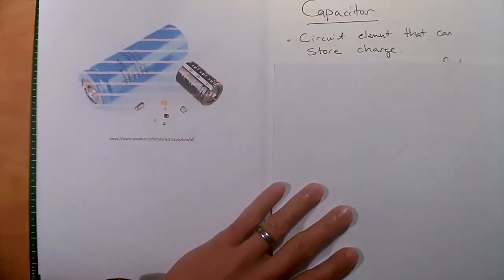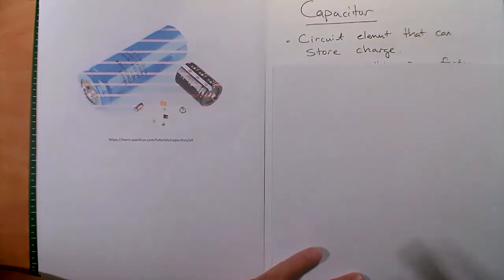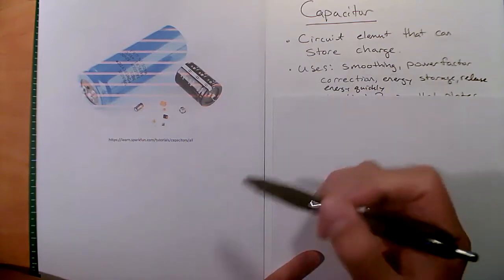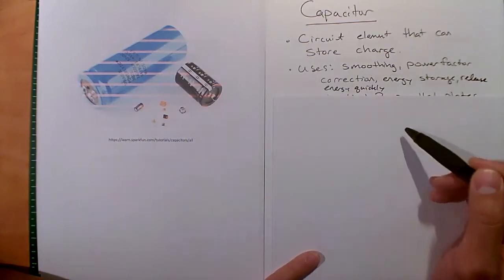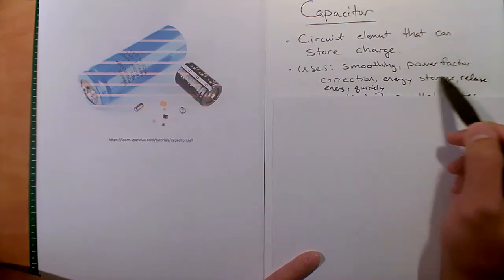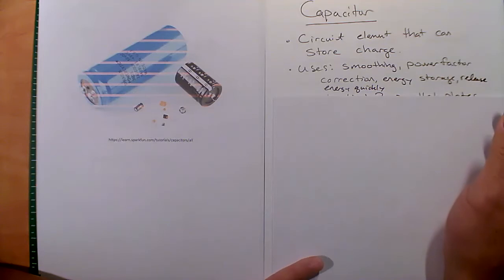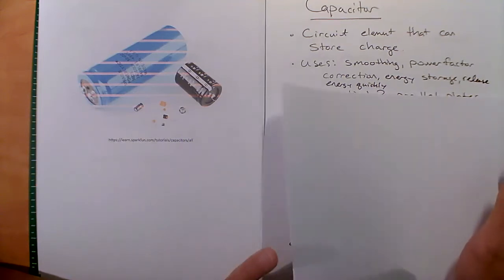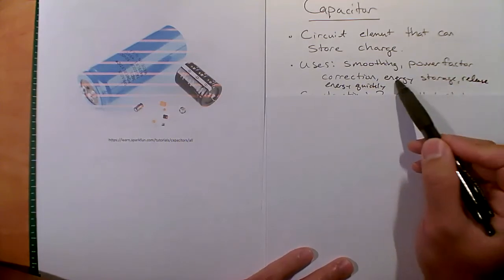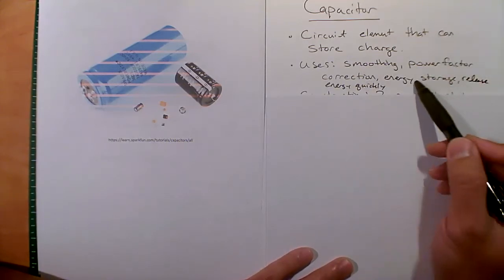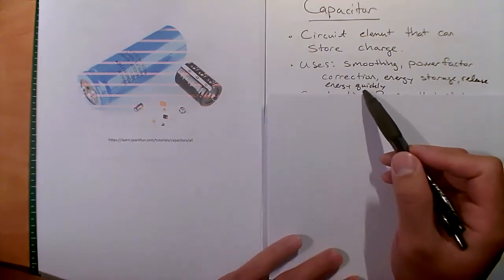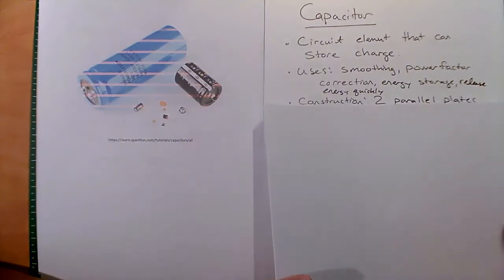And what is a capacitor? It's an element that can store electrical charge, right? That Q. And there's a lot of uses for it. Smoothing, so if you have a signal that's bumpy and noisy, if you put a capacitor in parallel, you can smooth it out. It can be used for power factor correction, which I think you might have heard of in your other classes, but we will definitely talk about power factor correction in later lectures. It can, of course, store energy. If you can store charge, it can store energy. And it can be used to release energy very quickly. So very, very useful devices.